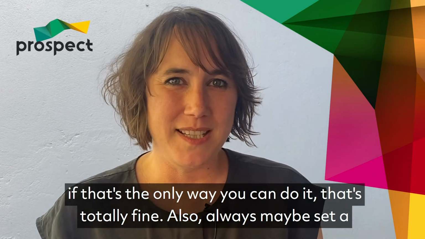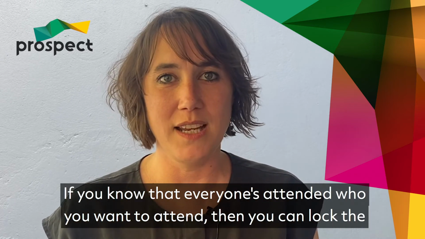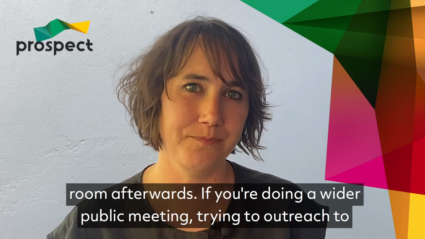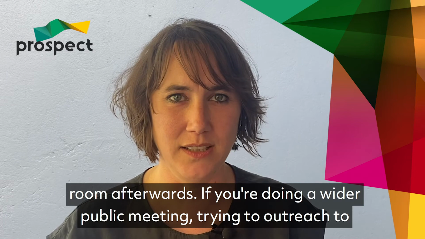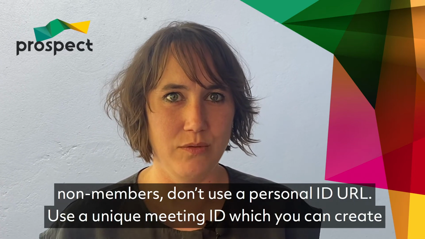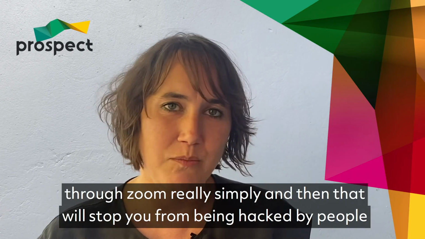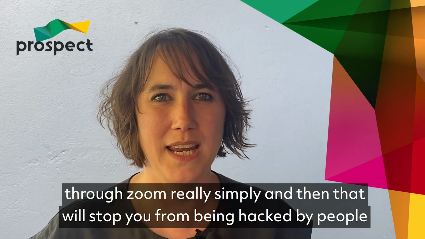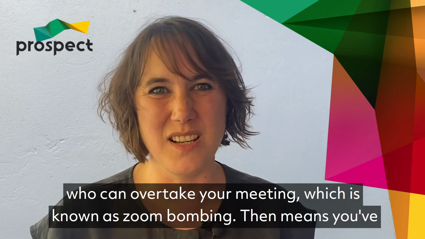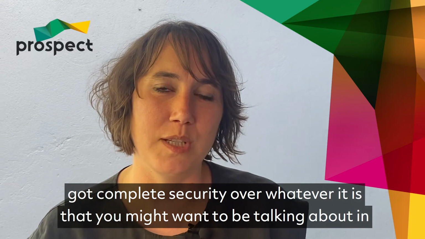Also, always maybe set a password so that only the people that you want to be in the room are in the room. And then if you know that everyone's attended who you want to attend, then you can lock the room afterwards. If you're doing a wider public meeting, trying to outreach to non-members, don't use a personal ID URL. Use a unique meeting ID, which you can create through Zoom really simply, and then that will stop you from being hacked possibly by people who can overtake your meeting, which is sometimes known as Zoom bombing, and means that you've got complete security over whatever it is that you might want to be talking about in the room.